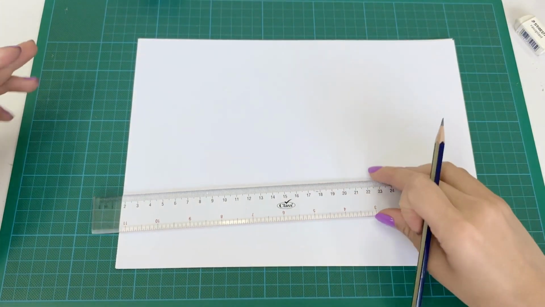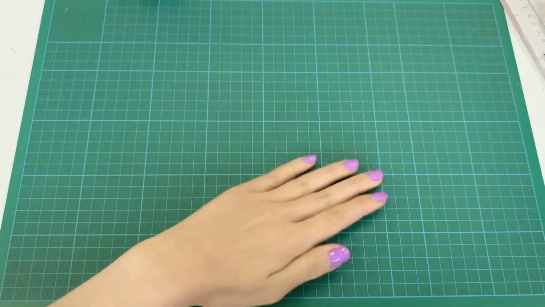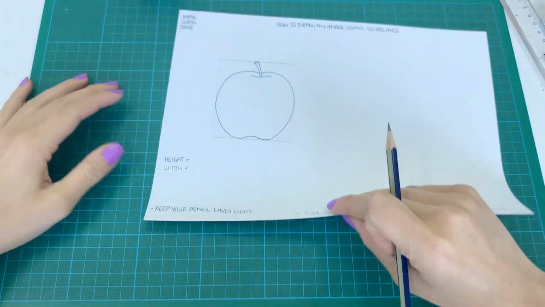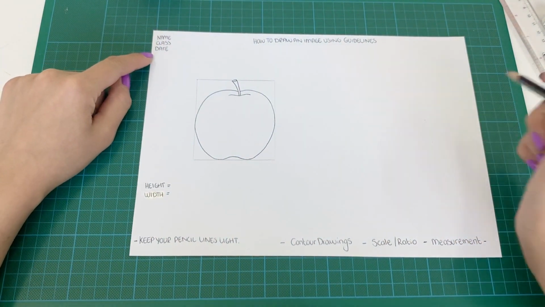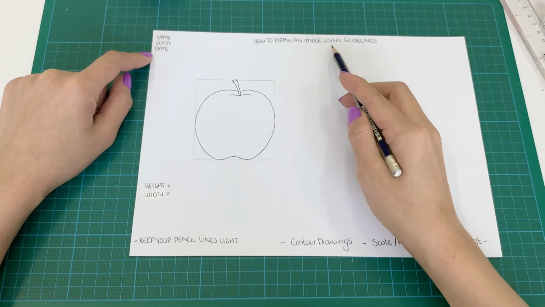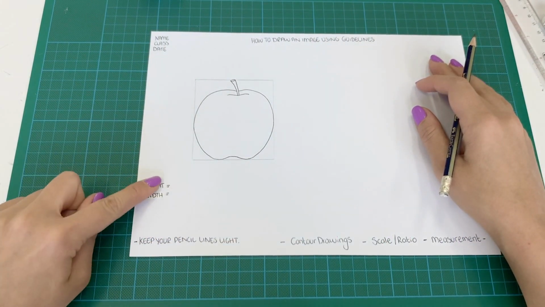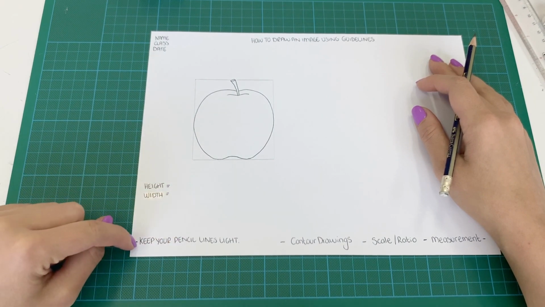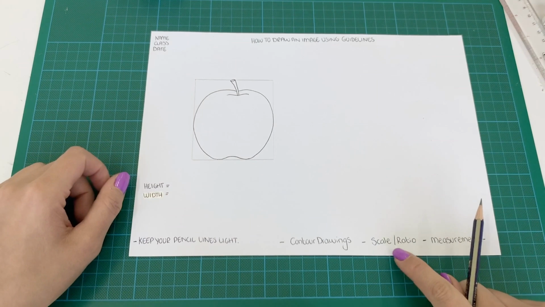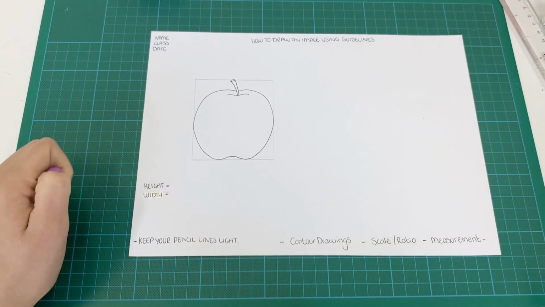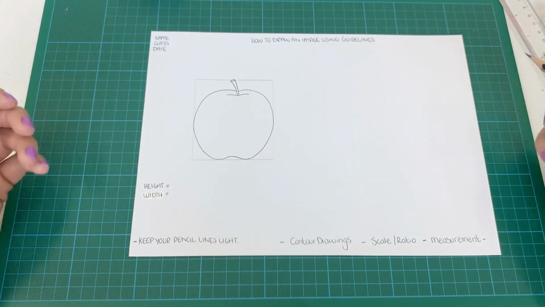Now I've already started my worksheet. Just going to get rid of this paper. There we go. All we have on our paper right now is our name, class, and date, our title, which is how to draw an image using guidelines, and some keywords at the bottom over here, like height, width, a key phrase, keep your pencil lines light, contour drawings, scale, ratio, and measurement. I also have an image of an apple here with some guidelines around it.